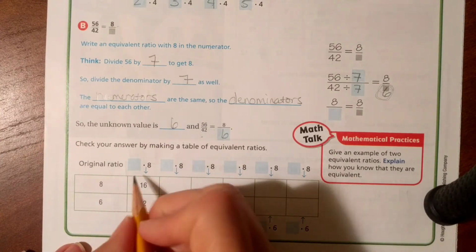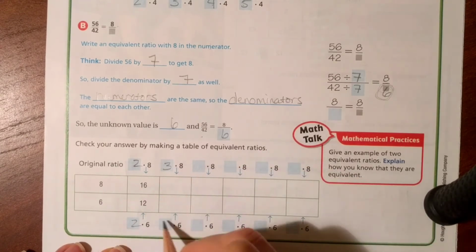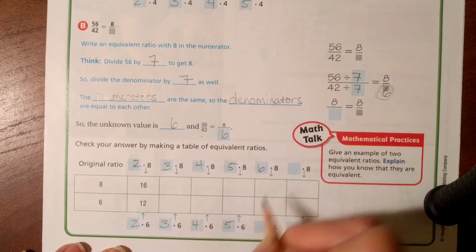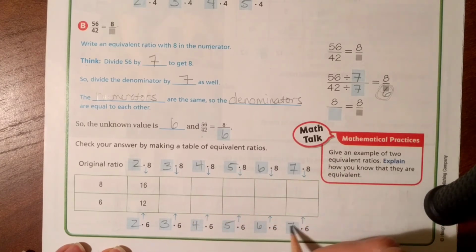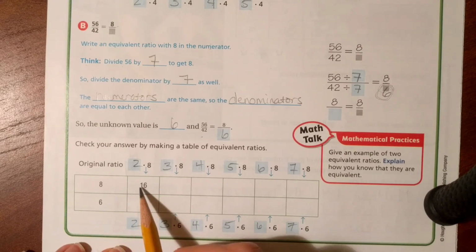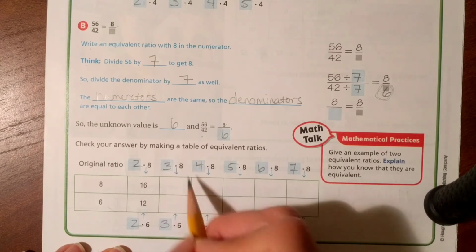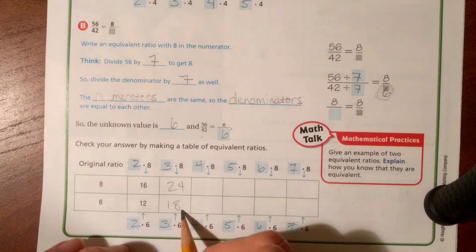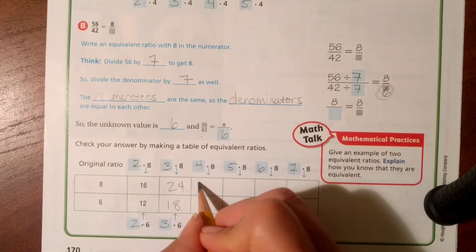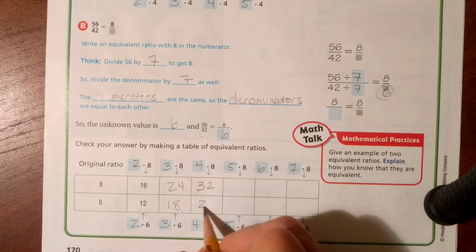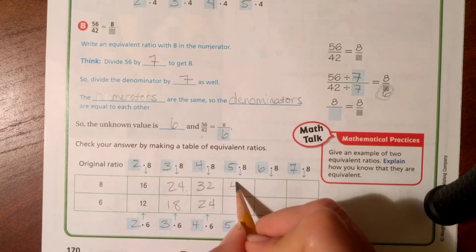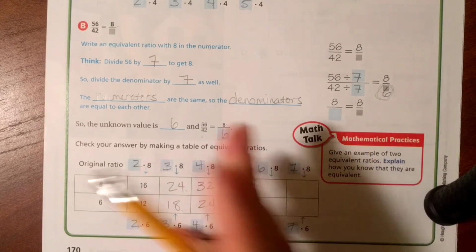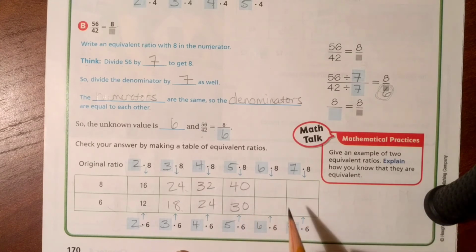So once again, we have 2, 3, 4, 5, 6, 7. 8 times 2 is 16. 6 times 2 is 12. So here we have 24 and 18. 3 times 8 is 24. 3 times 6 is 18. 4 times 8 is 32. 4 times 6 is 24. 5 times 8 is 40. 5 times 6, whoop, got ahead of myself, is 30.